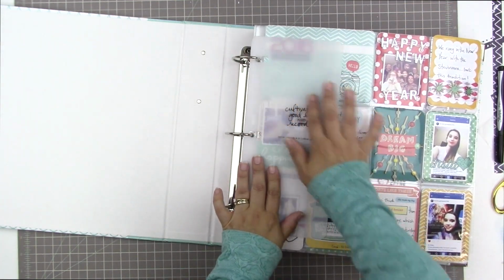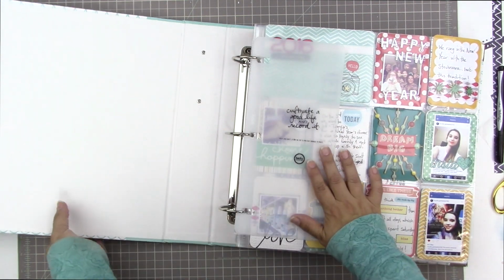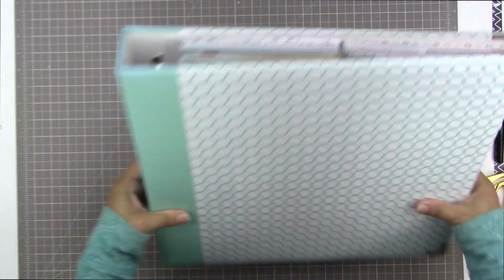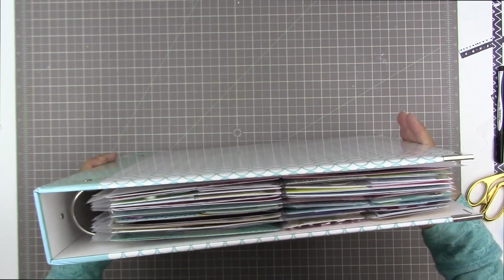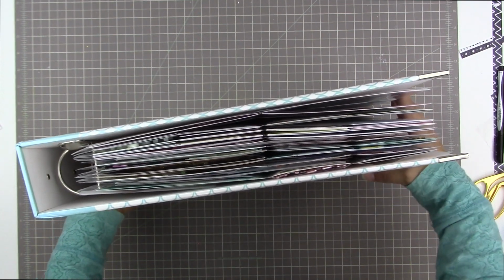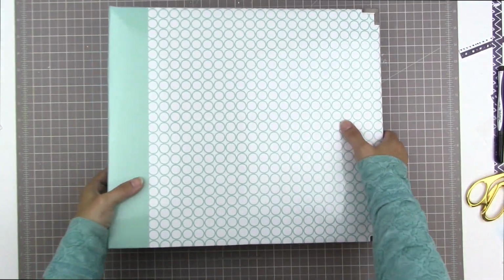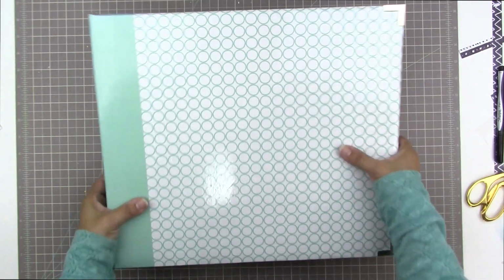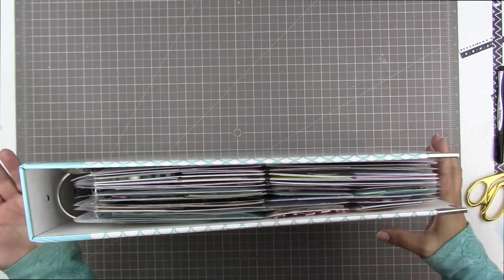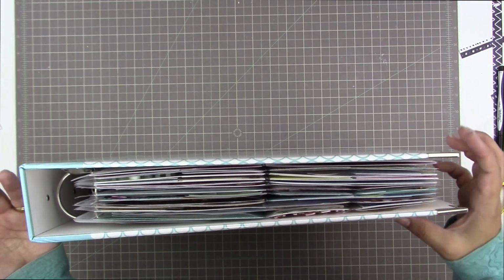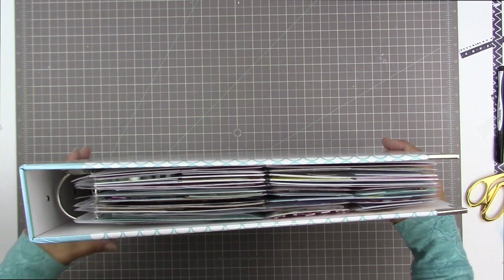There's definitely room in here for more pages, and I already have enough trouble finding spaces for my albums, so I don't really want to have an album that isn't full. Anyhow, this is a Becky Higgins album that I just got on clearance at my local scrapbooking store, and that's usually what I use for Project Life, something patterned or something different than the albums that I use for my scrapbook pages.